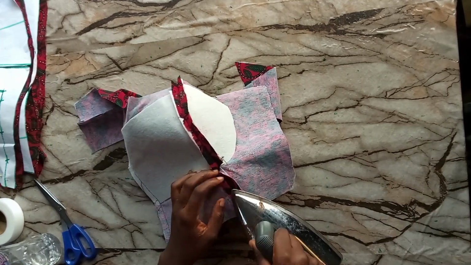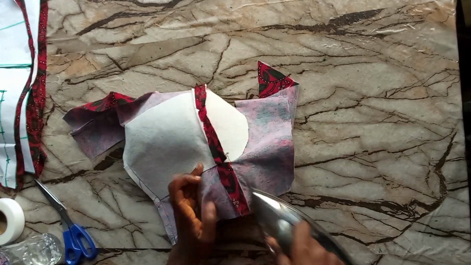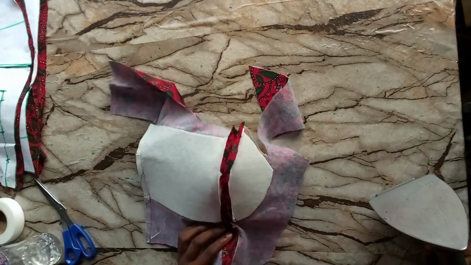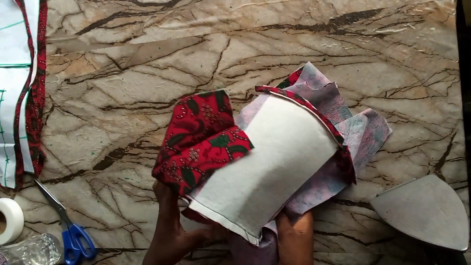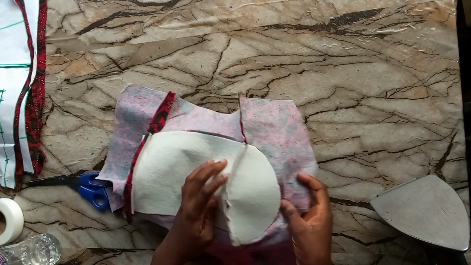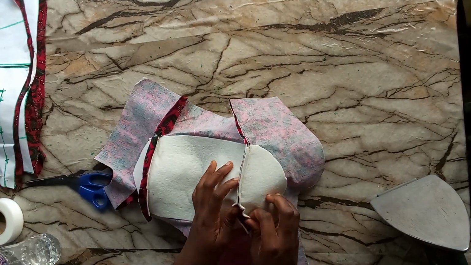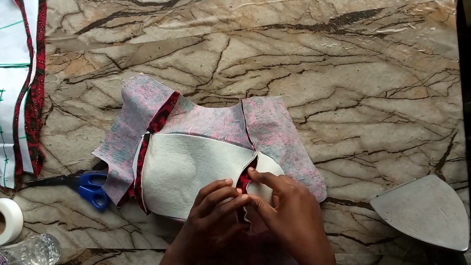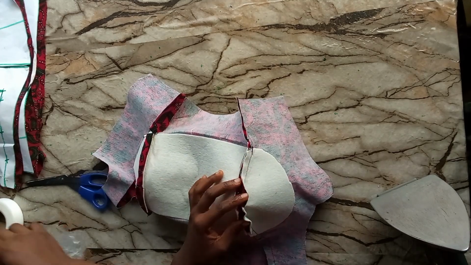So just go ahead and use ironing to iron all those half inch out. You first iron on the seam on the wrong parts. After ironing on the wrong part, then you now iron on the right side. So I'm just going to leave you to watch that and then see all I did.